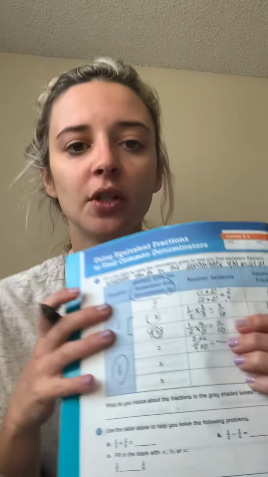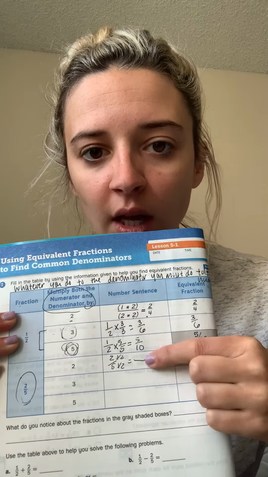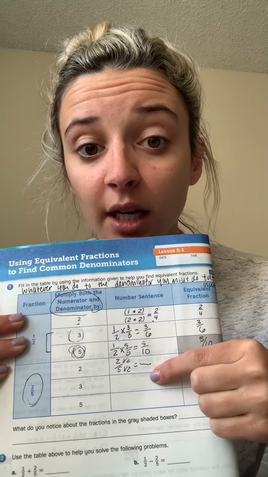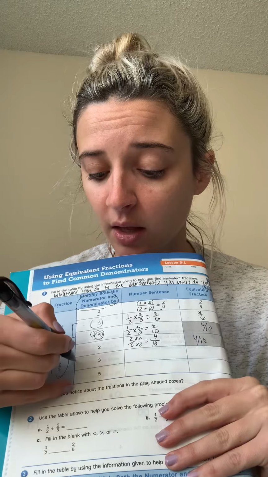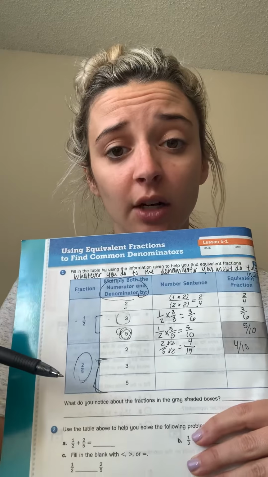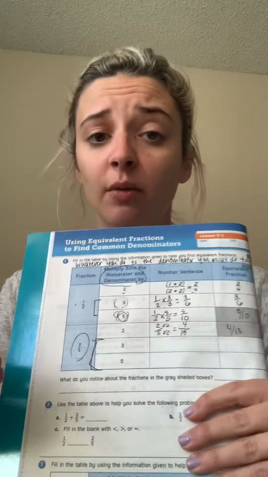The first one, I'm gonna multiply my denominator and my numerator by 2. So if I take 2/5 and multiply both of those numbers by 2, my numerator is gonna be 4 and my denominator is gonna be 10. So my fraction is 4/10. Okay. Now, I want you to do the next two in the box by yourself. You can either pause them and do it right now, or you can come back to it, but I want to make sure you understand the rest of the page as well.